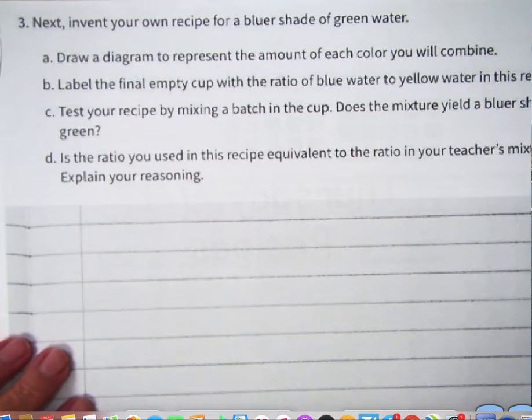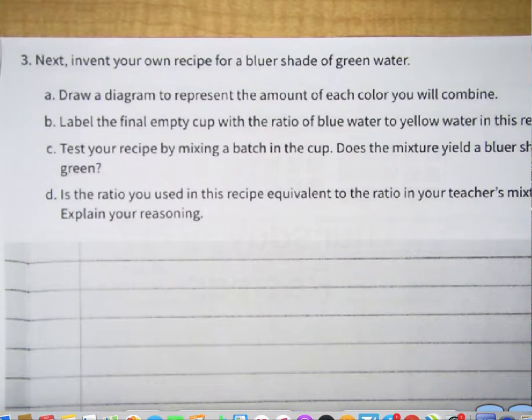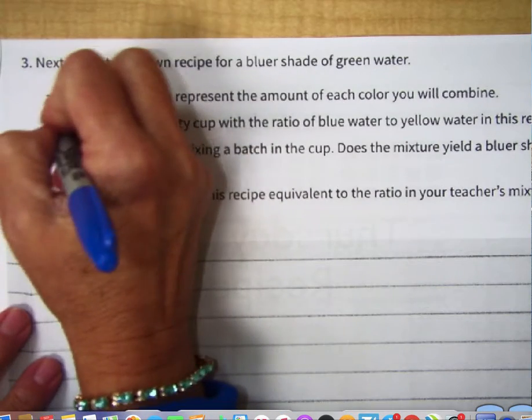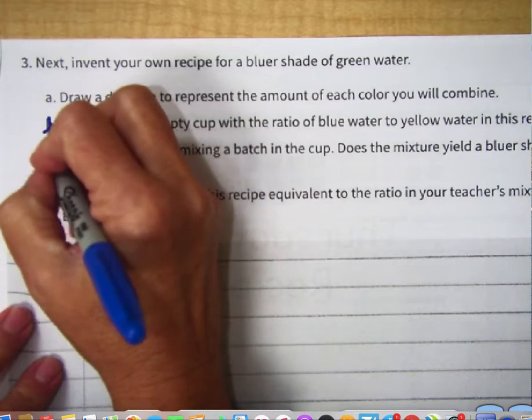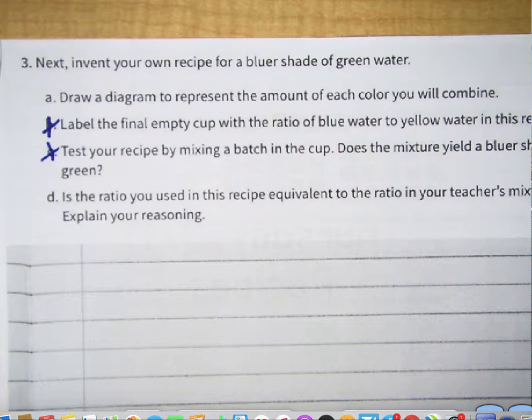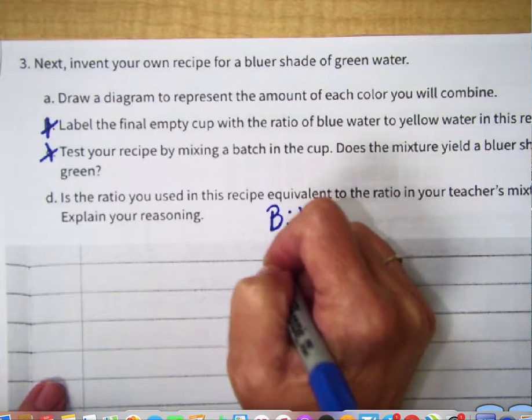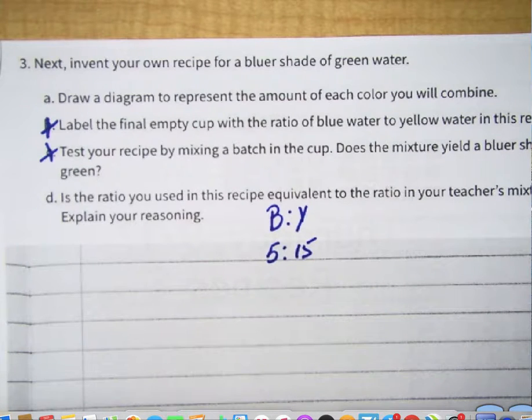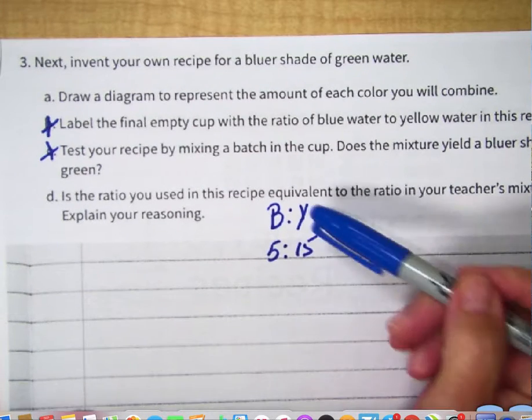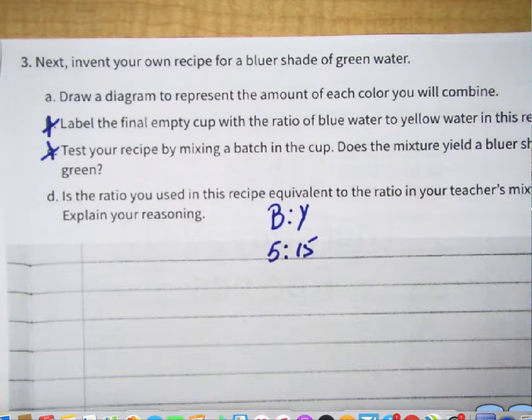So next, and we're not going to do all of these either. Next, invent your own recipe for a bluer shade of green. A bluer shade of green. Well, initially we had blue to yellow as 5 to 15. If I want it bluer, am I going to have to add more blue or more yellow? Well, of course, I'm going to have to add more blue.